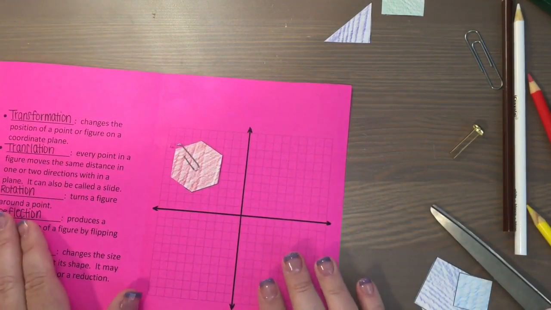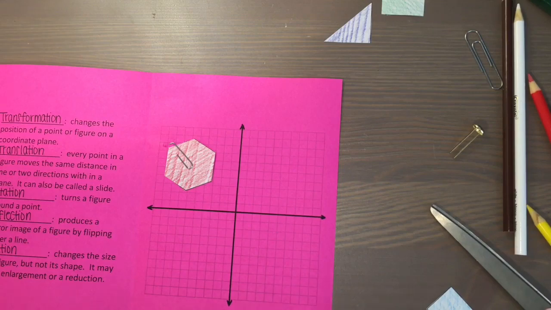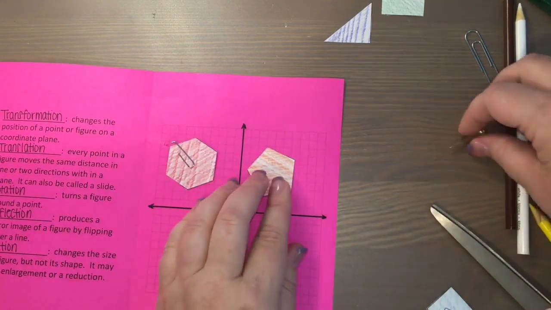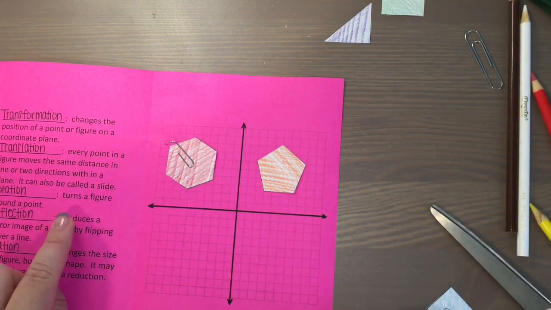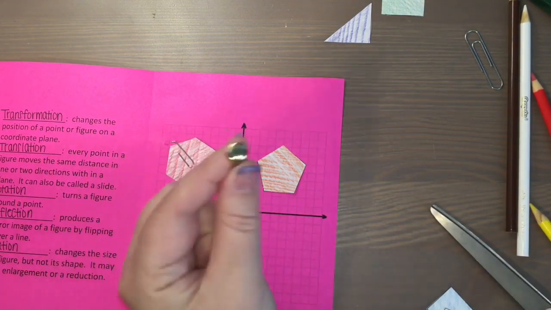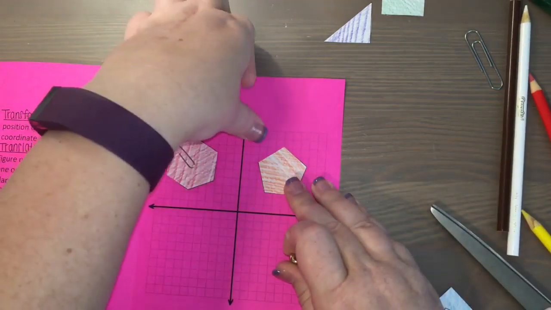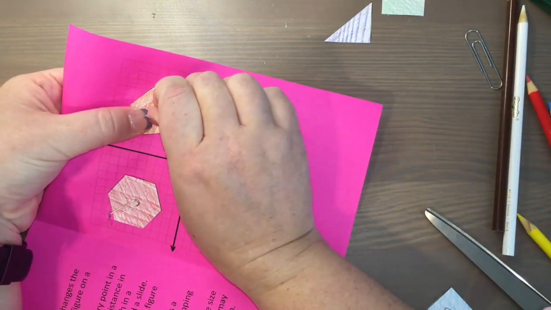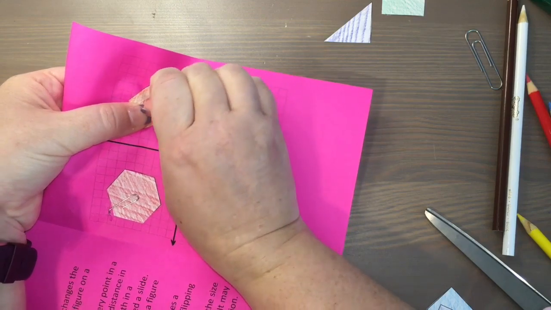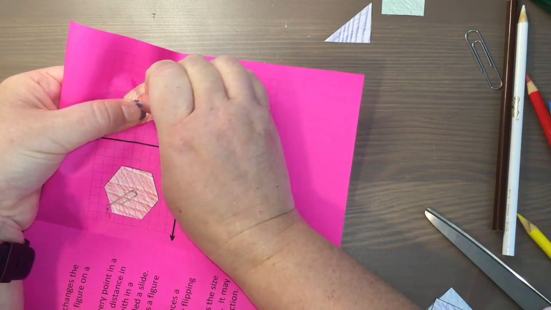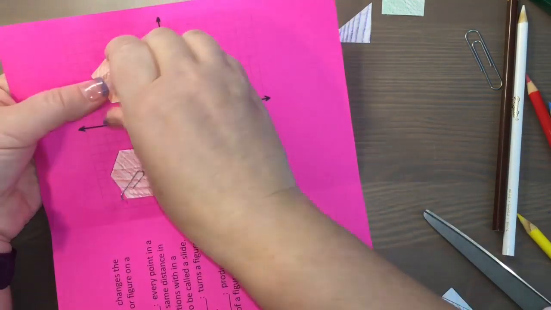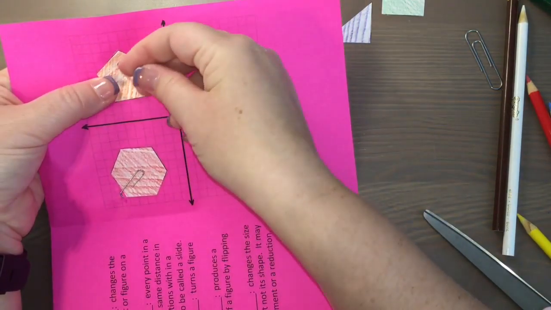The next one we have, it's a rotation. So we're going to use our pentagon for this. And a rotation, it turns a figure around a point. So we're going to use another one of our brads. We used this earlier. And what we're going to do is we're just going to poke this through. And if you remember in our angle wheel where we used our other brad, we did that so we could rotate it. And so it's the same type of thing here.